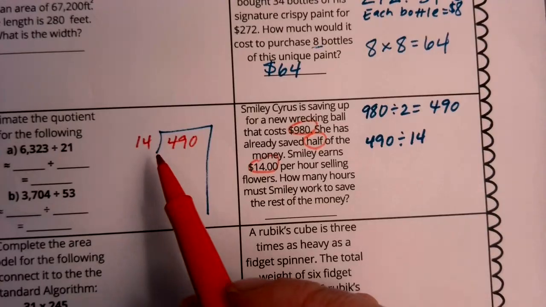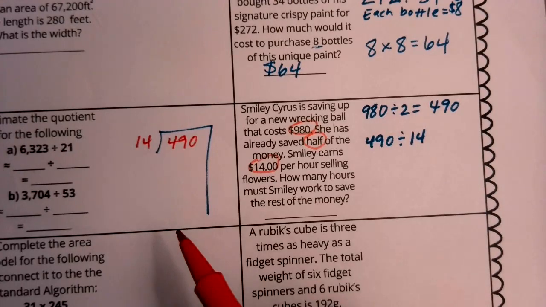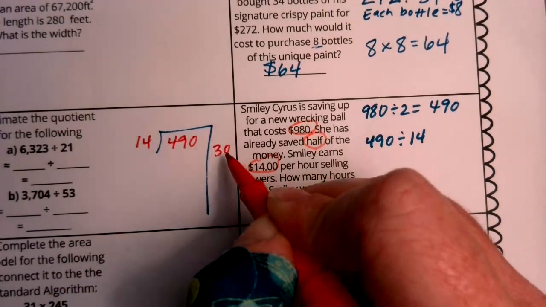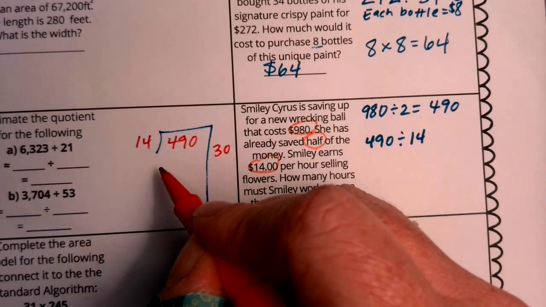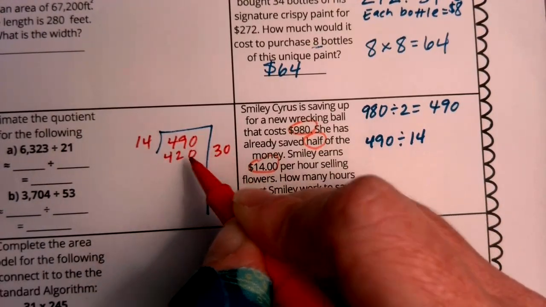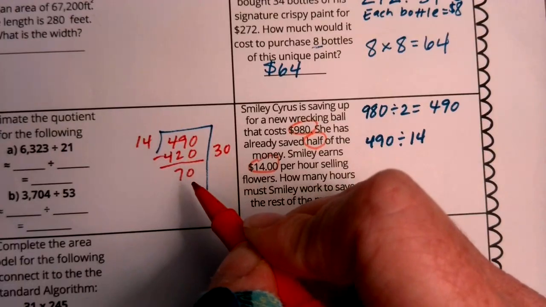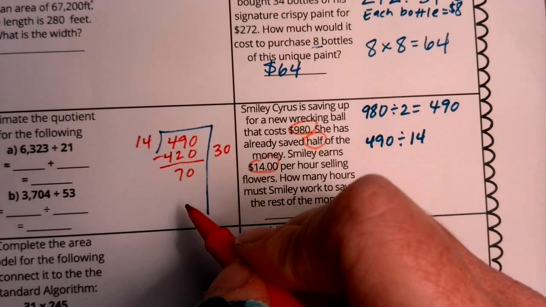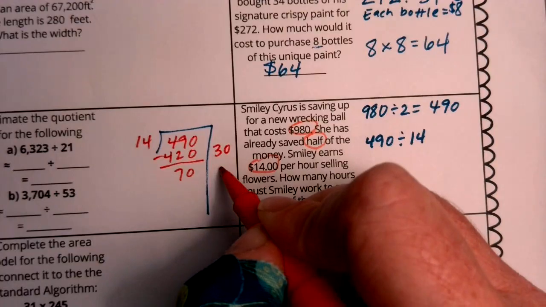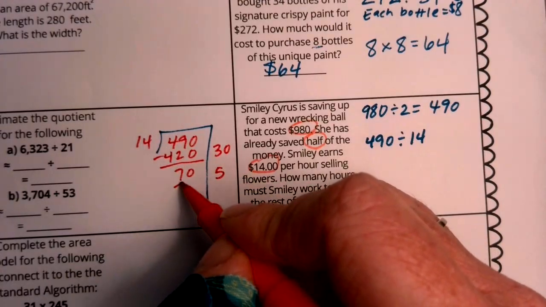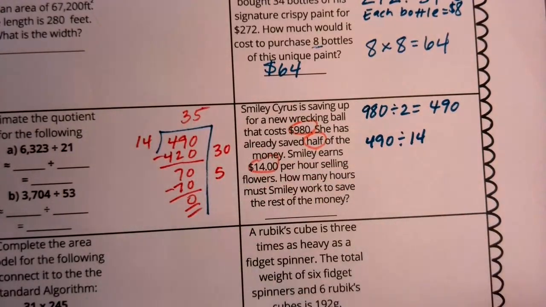Now, the first thing I'm looking at is 14 and this idea of 49, right? Well, when I look at this, I realize that I could start with 30 times 14, because 3 times 14 is going to be 42, and then I have that extra 0 to the side. Well, that's a good first take because that uses up a big portion, and I only have 70 left in my dividend that I still need to work with. How many groups of 14 can I get from 70? I can get 5 groups because 5 times 14 is exactly 70. So there's no remainder. So that tells me that my answer here is 35.